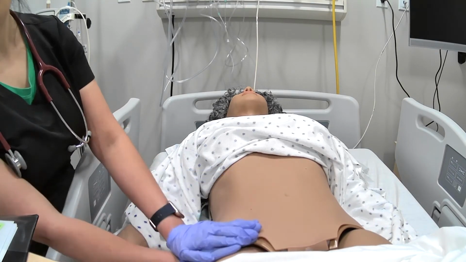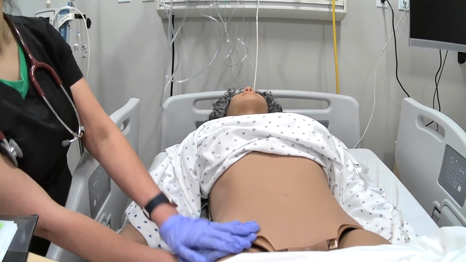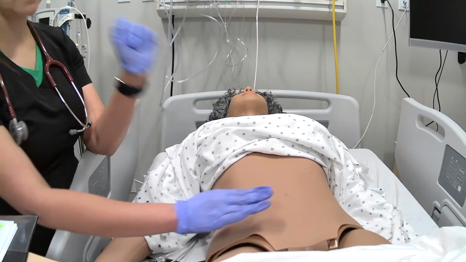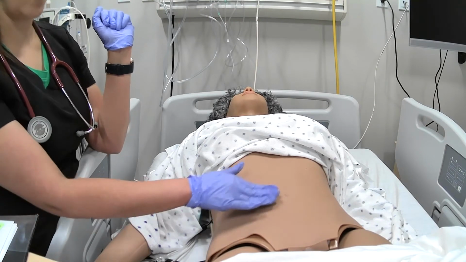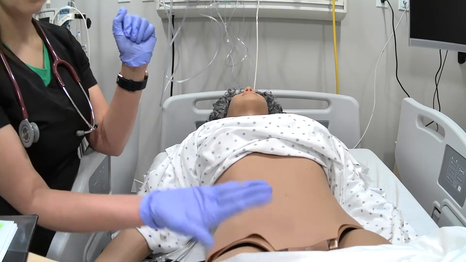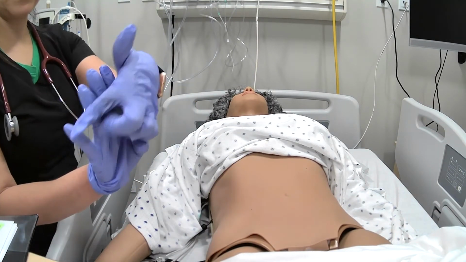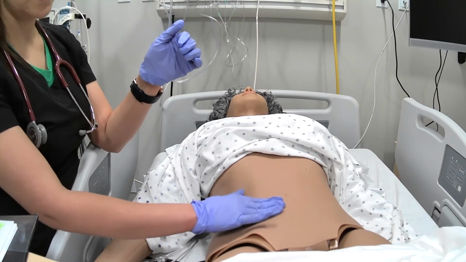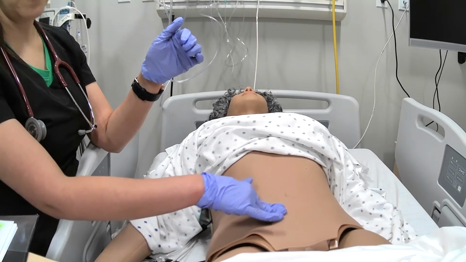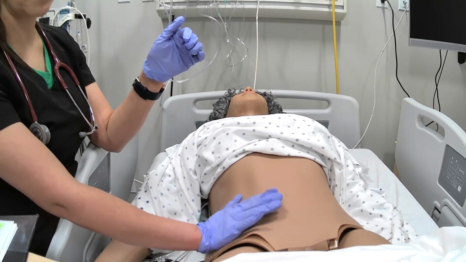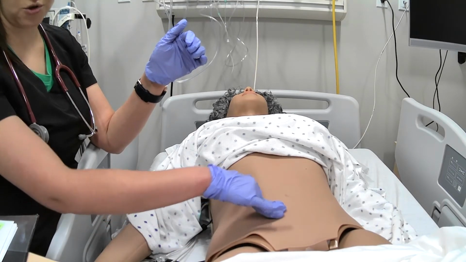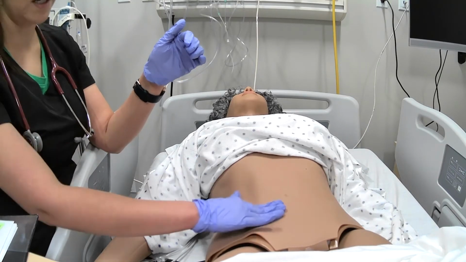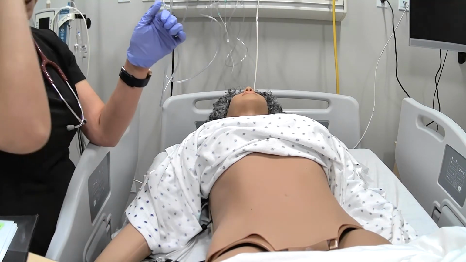All right. When you're palpating, you can use one of two techniques. You can palpate with just one hand. Okay. Usually you're going to be using the tips of your fingers to palpate. When you're doing light palpation, you're going to depress about 1 centimeter, 1 inch. It's not very deep. Okay.